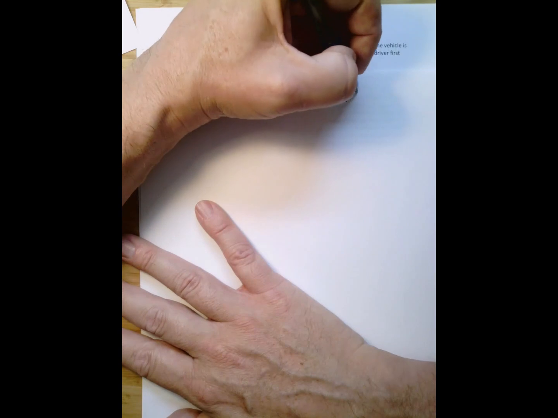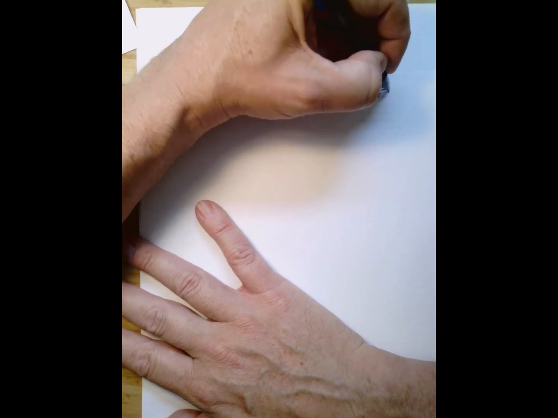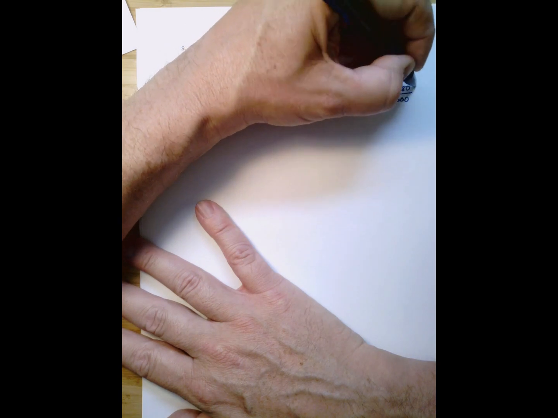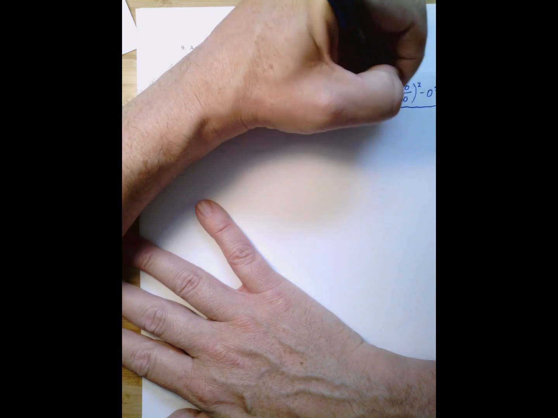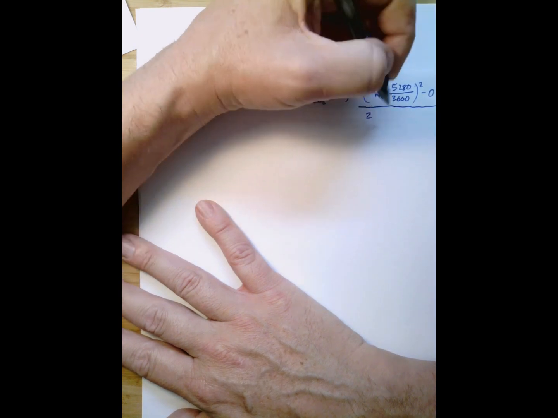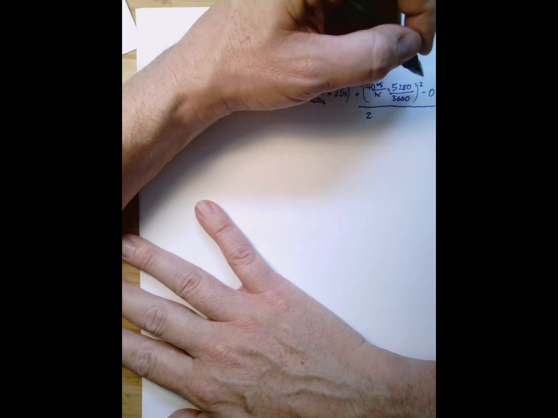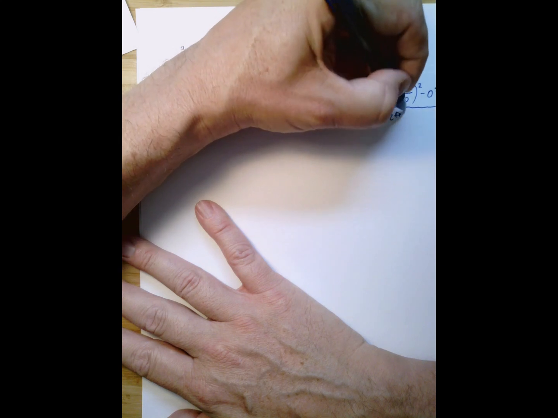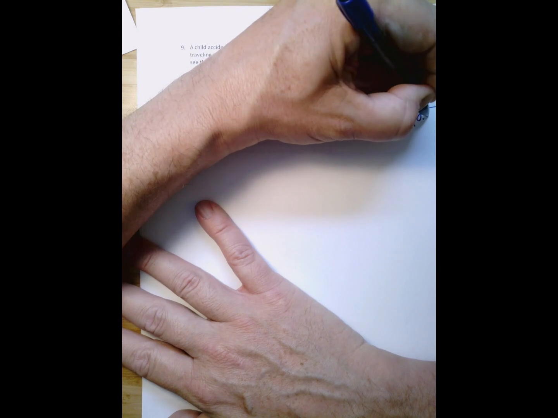And then again, the ending speed is 0. And this is not a practical stopping distance question. This is just a stopping distance question. So we'll go back to the original formula that we had, using a friction factor of 0.32.